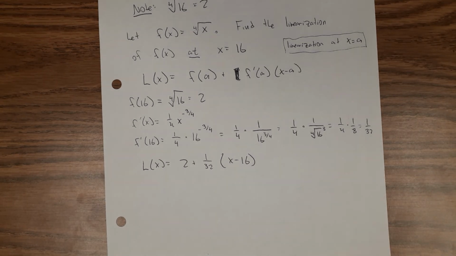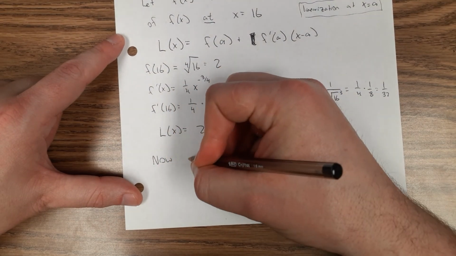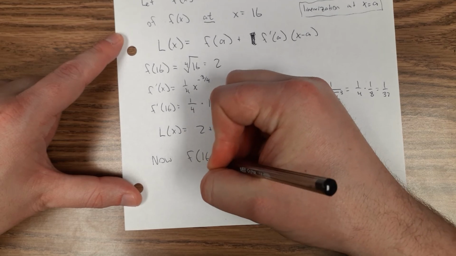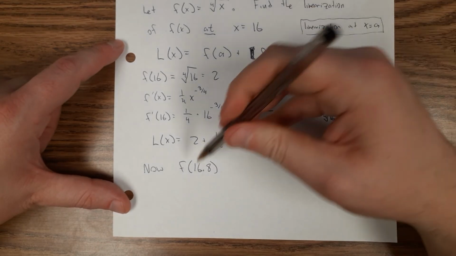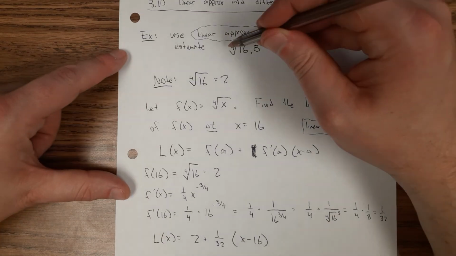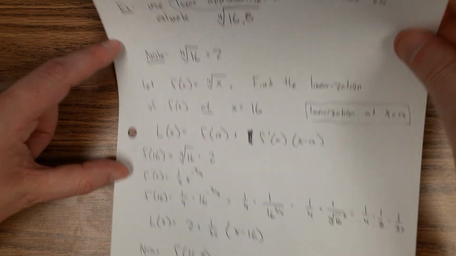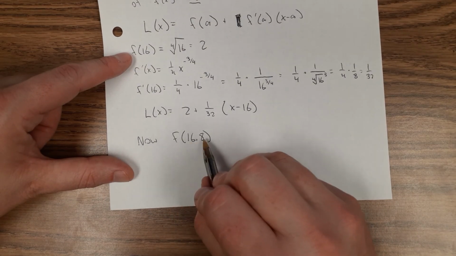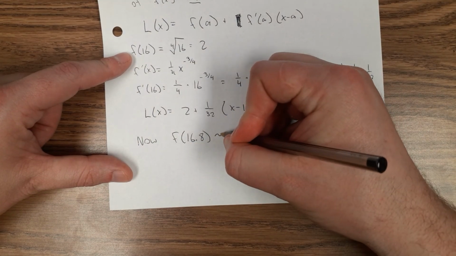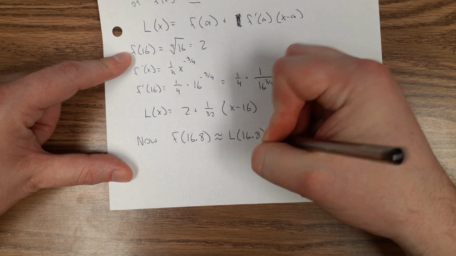All right. So what is our final answer? Once again, all we're trying to do is approximate f of 16.8, the 4th root of 16.8. And f of 16.8 should be approximately L of 16.8.